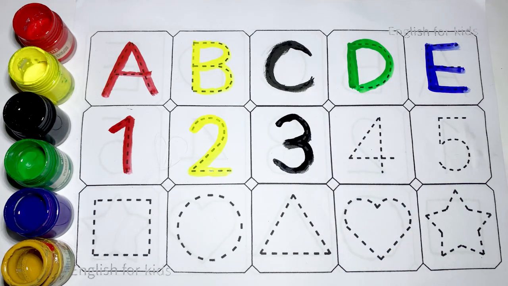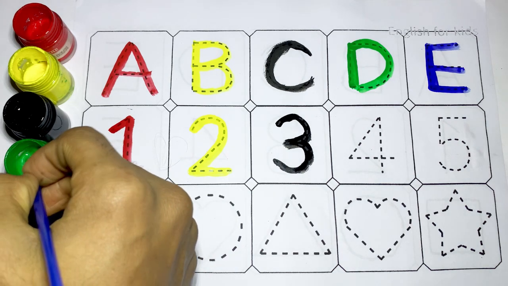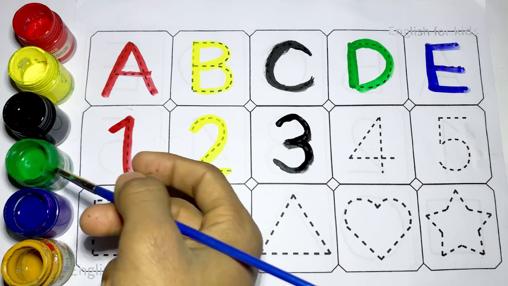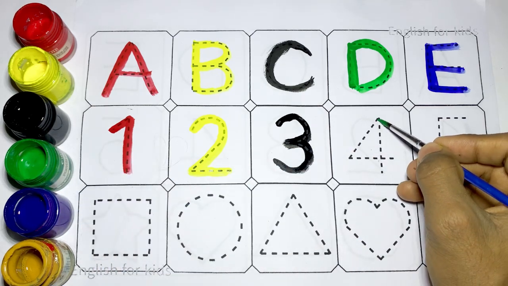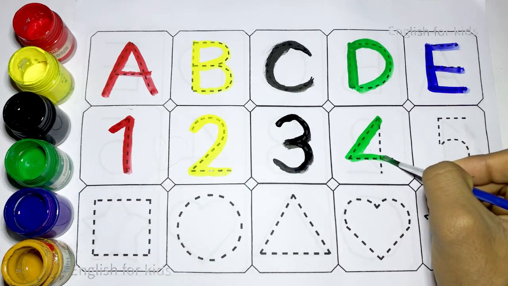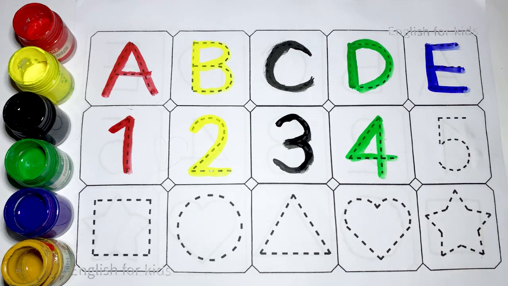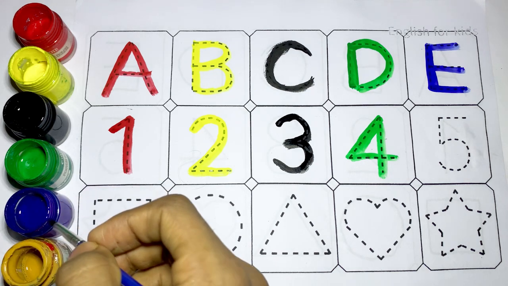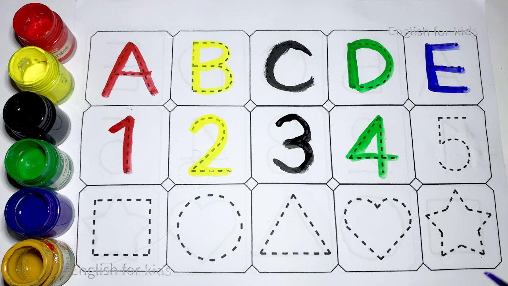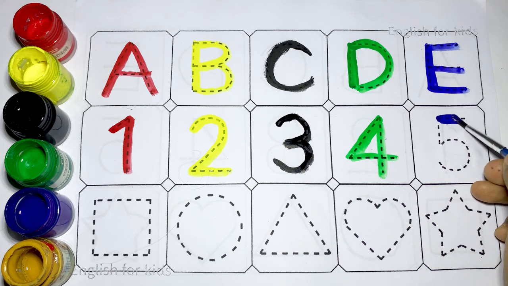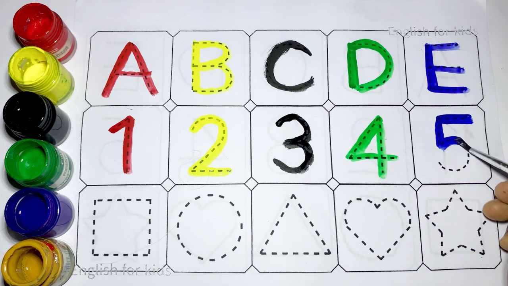Kids now draw 4. The numbers of 4, and use green color. F O U R 4. Kids now draw 5. The numbers of 5, and use blue color. F I V E 5.